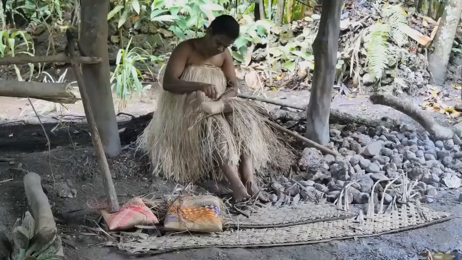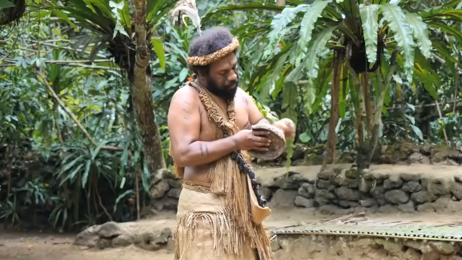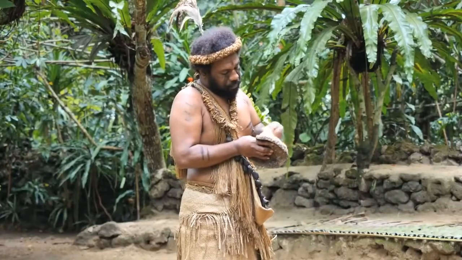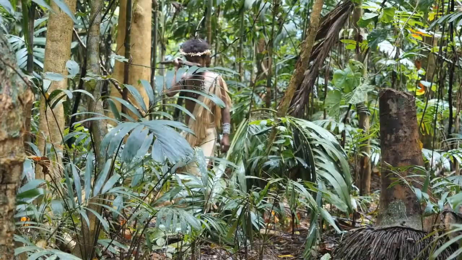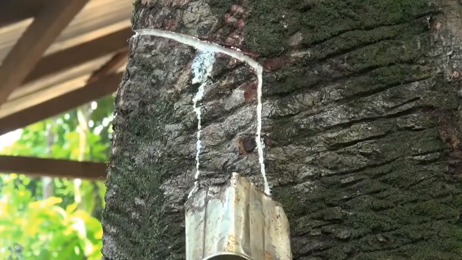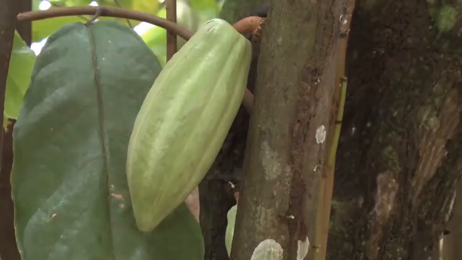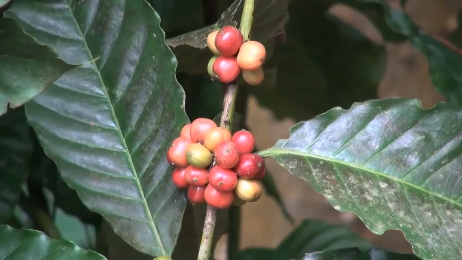Some tribes still inhabit tropical rainforests across the world. The people living here hunt for food and have learned to survive living among the plants and animals. Humans use resources from tropical rainforests such as rubber, bamboo, and wood. We also take foods such as cocoa beans, coffee beans, and nuts.